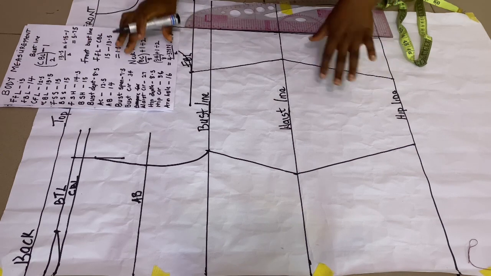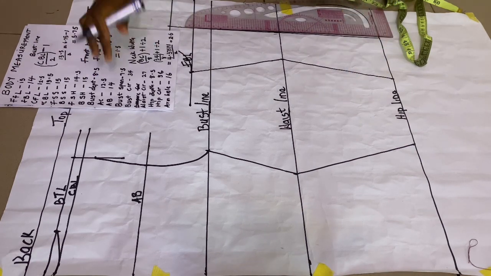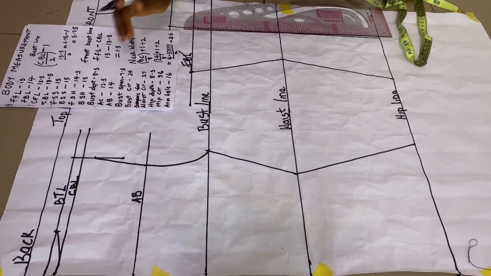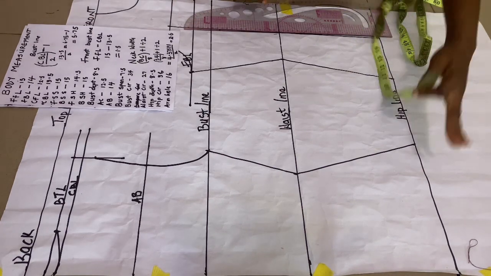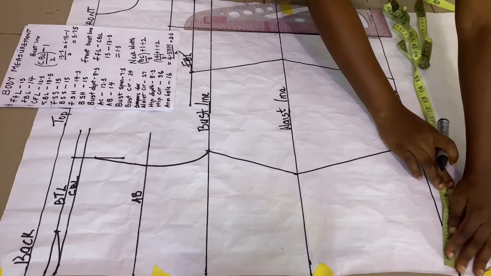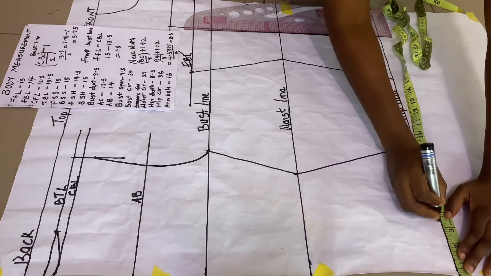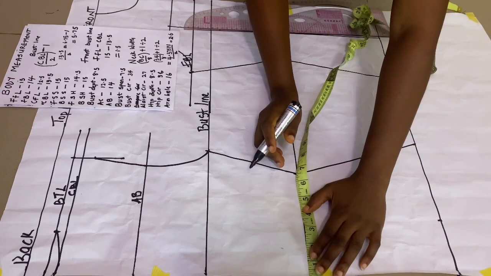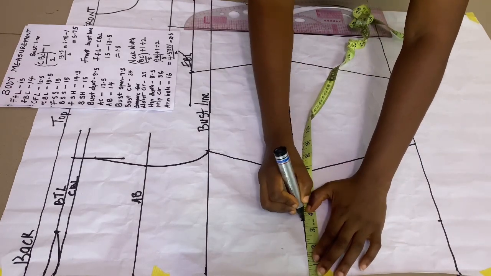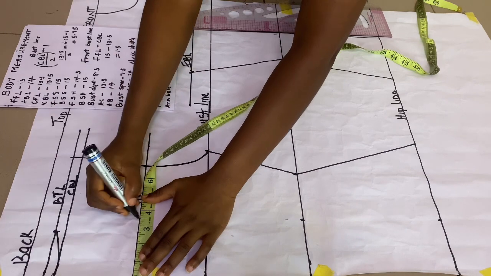While for the back, it is the across back divided by 4. The across back is 14 divided by 4 is 3.5. So I'll mark it from the hip line to the across back line. I'll mark 3.5 from the edge of the paper to the across back line.